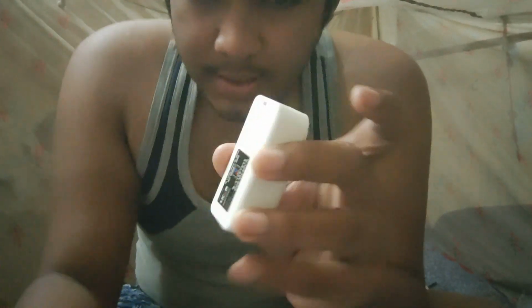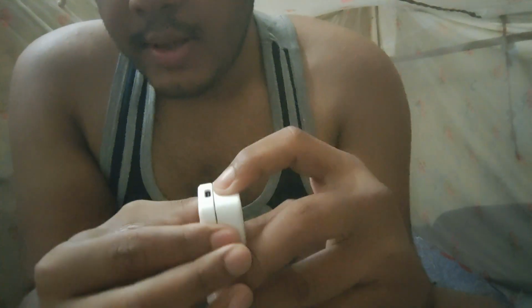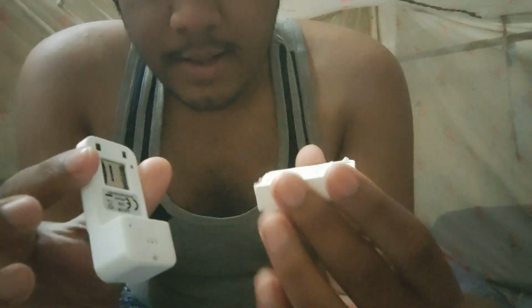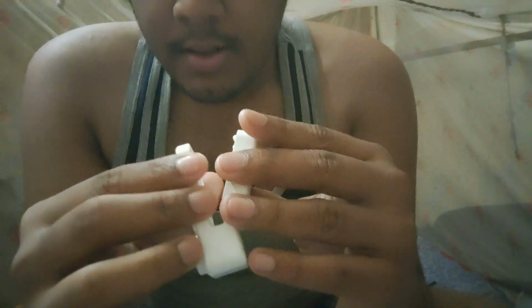We have nothing else here, so we are going to check the charging. As you saw, I opened this from the plastic case, so it is protected here. There is a charging area, and with it we have the battery pack here. The battery doesn't have any charging area, so you have to charge it by connecting it to the main module, and then you have to charge the main module.